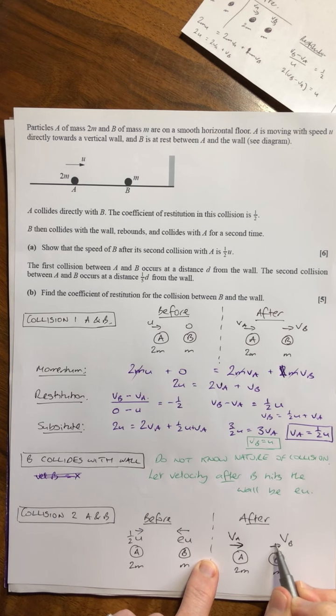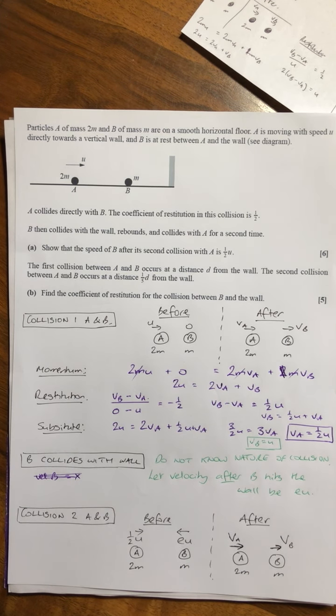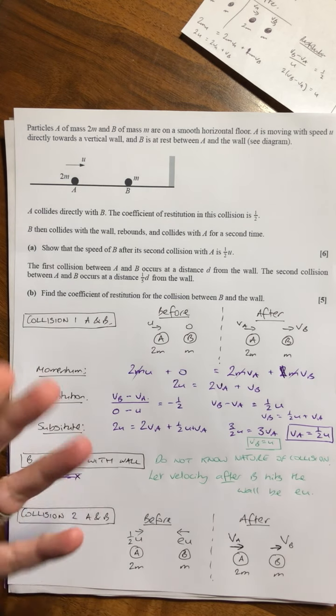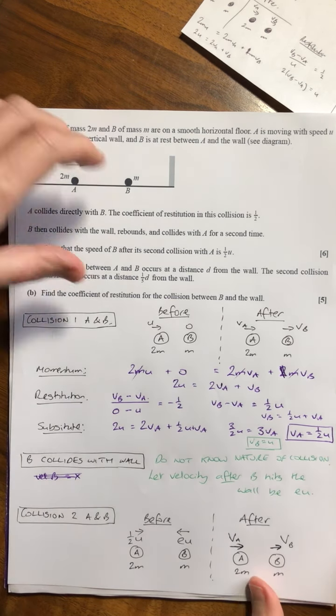The directions here, well, they're not both going to be going to the left. I know that because of conservation of momentum. So I assume they're both going to be going to the right. But if I get directions wrong, then, of course, I just end up with negative signs.